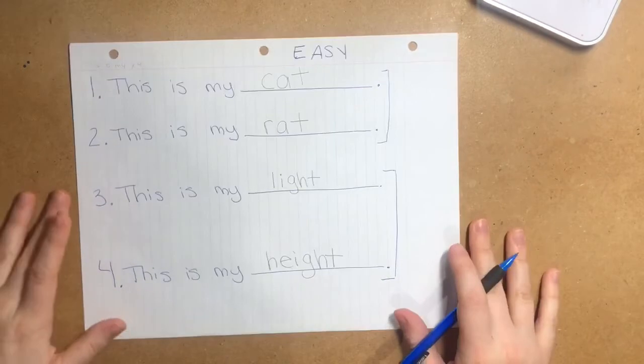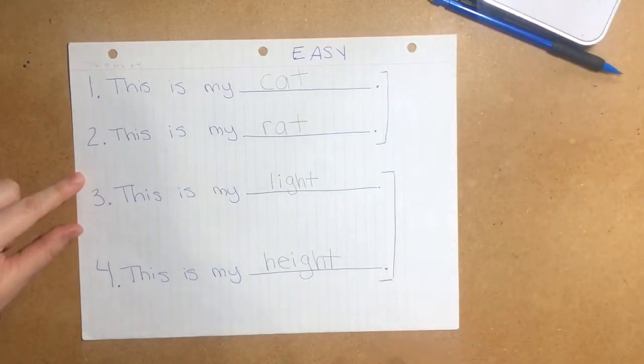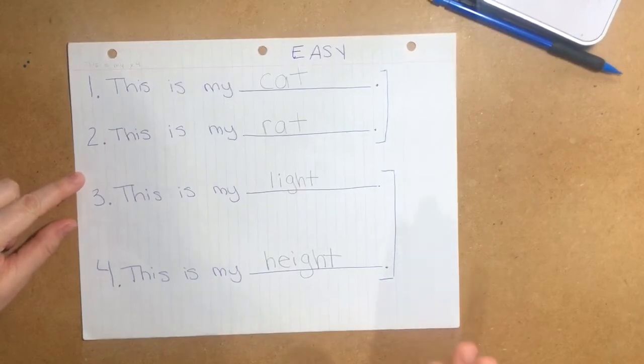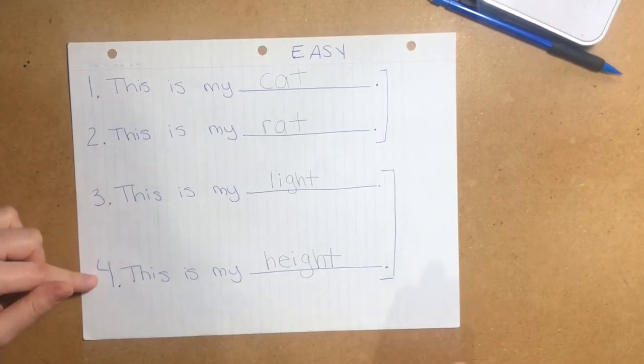So here is my completed easy rap. I'm gonna say it once, follow along with my paper. Ready, listen, this is my cat, this is my rat, this is my light, this is my height.